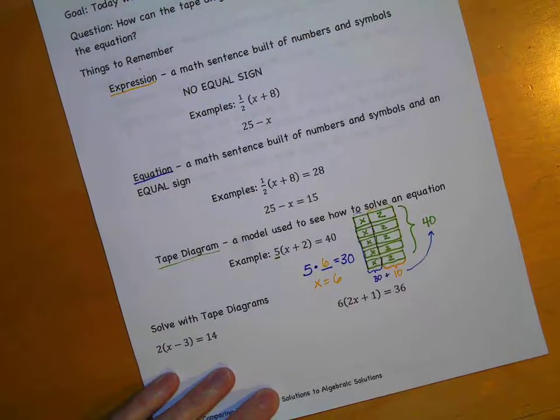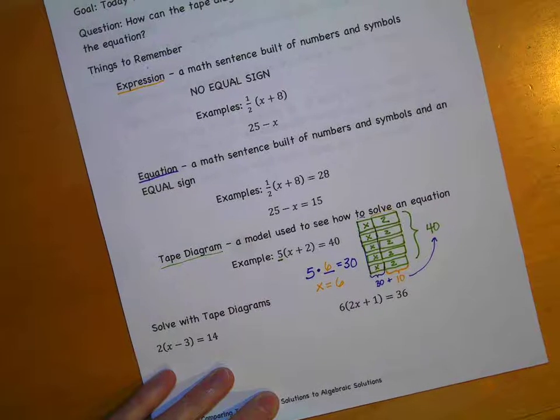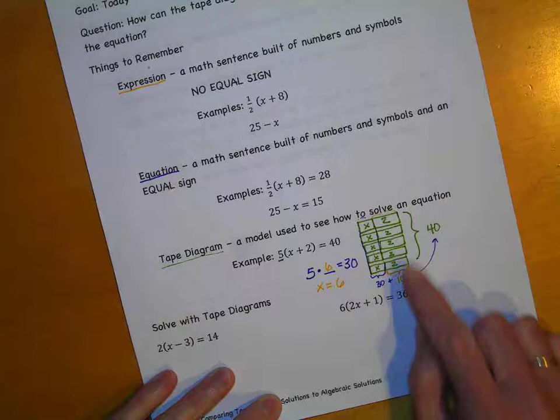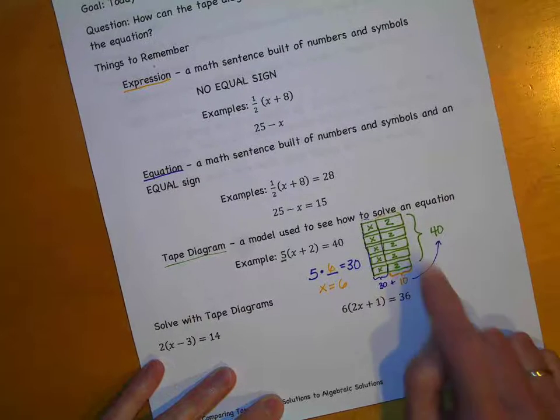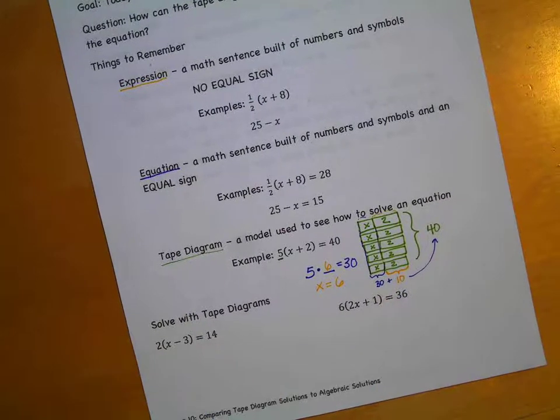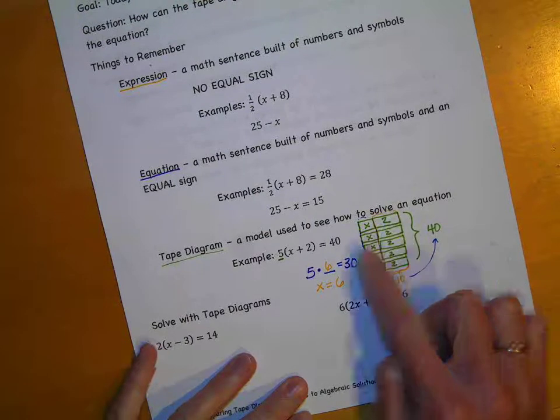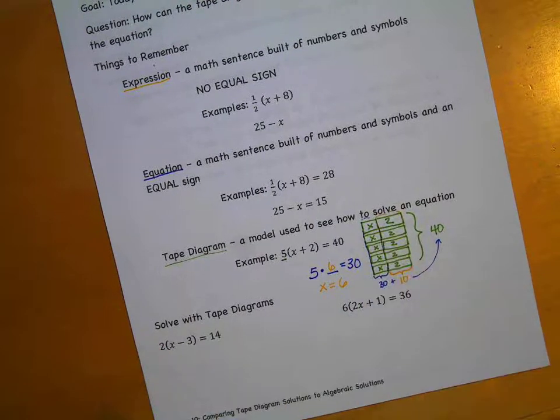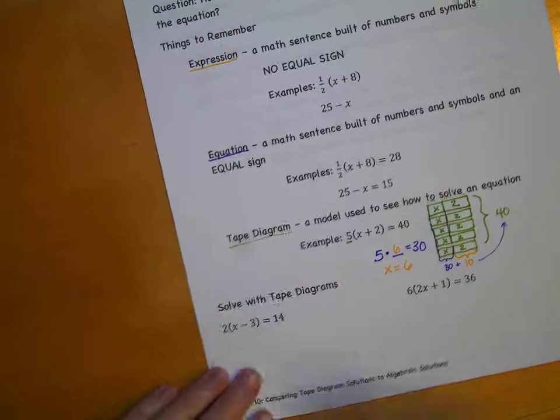That is exactly what we did with this example right here. How can a tape diagram help you understand how to solve the equation? Well, for me, the way that it helps me solve the equation is it lets me see what's going on. So tape diagrams are super powerful because they give you a visual representation of what is happening. Okay? So it's pretty awesome.